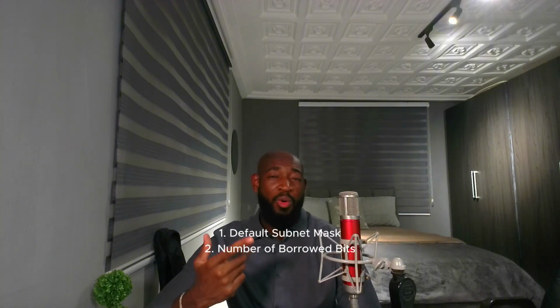What's the default subnet mask? What's the number of borrowed bits? What's the octet of interest, as I like to call it? And what's our increment? Now to make this more practical, I picked a random subnetting question from subnettingquestions.com, which by the way is a great resource to use for practicing subnetting.